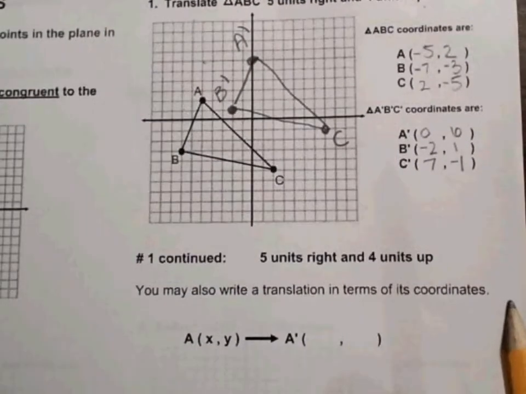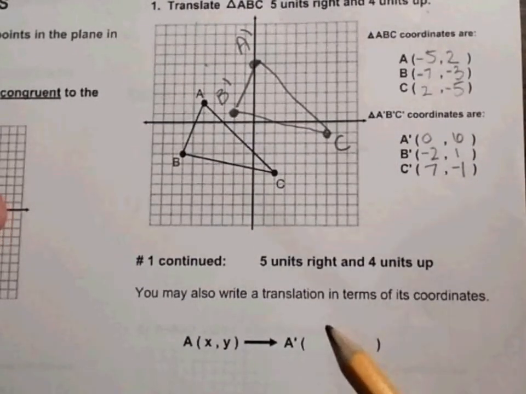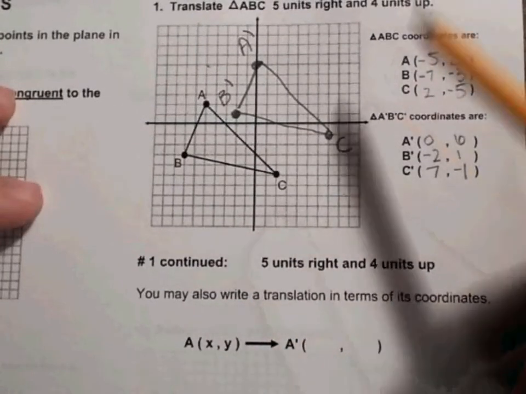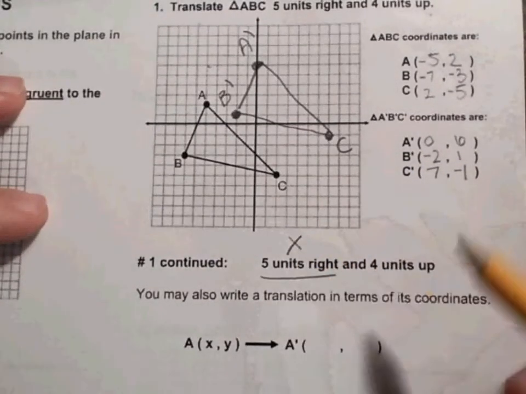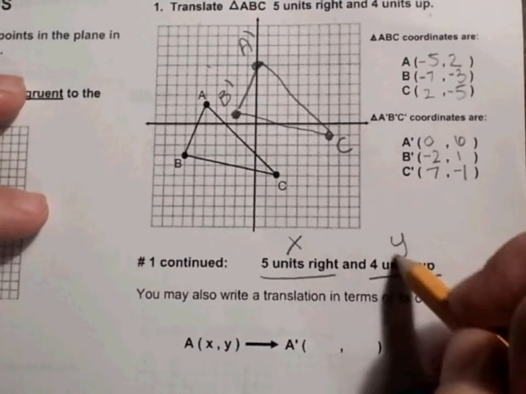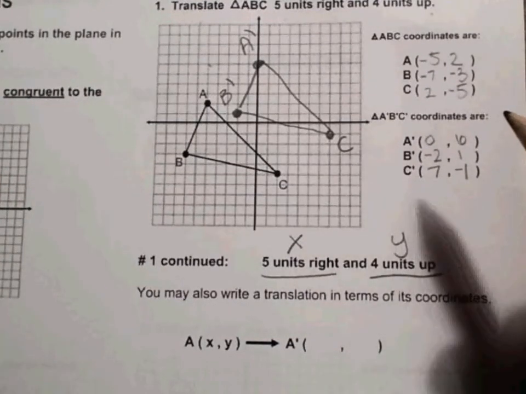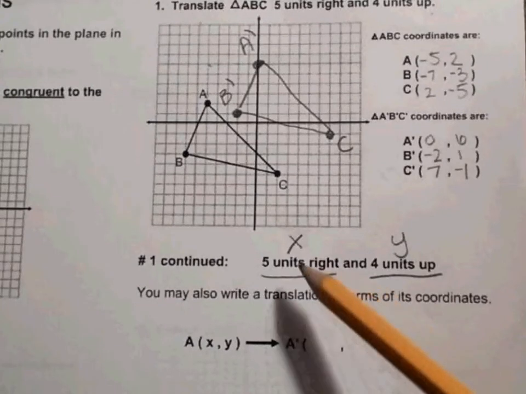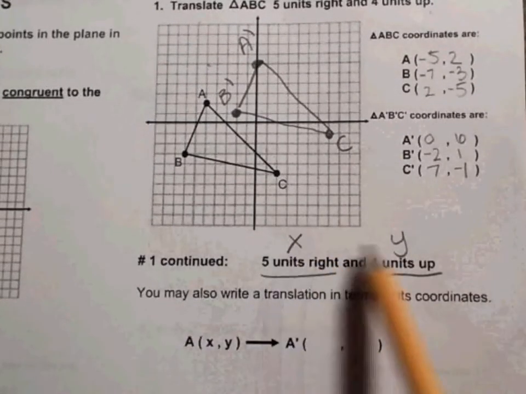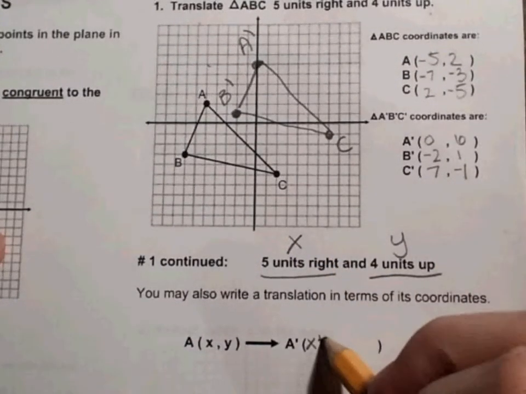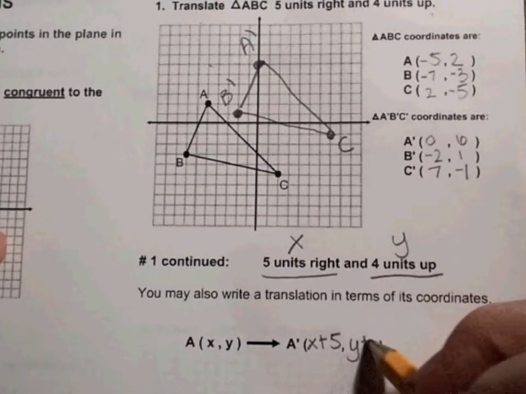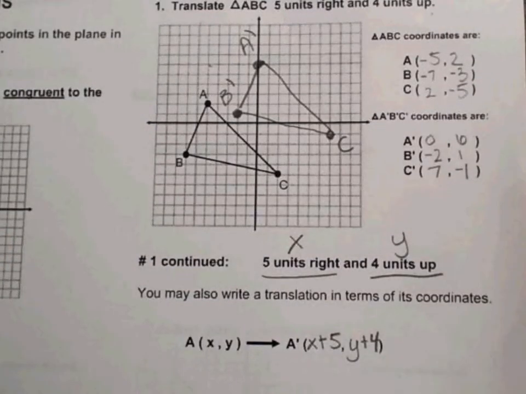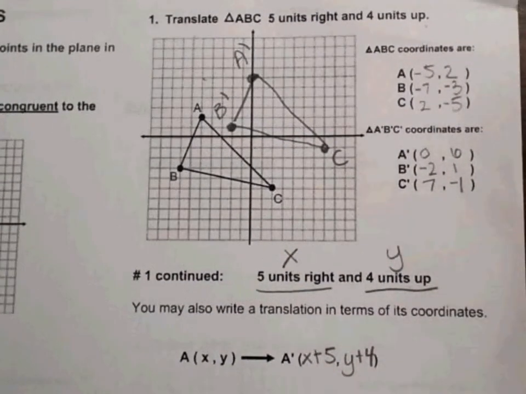So right here on the bottom part, you have to write the translation in terms of our motion rule. So what's happening is when we're talking about 5 units right, we're talking about the x-axis. So this is talking about x, and when we're talking about up or down, we're talking about y, because that's the direction in which those axes go. When we're talking about x, if we're going to the right, when we look at a number line, we're adding, so it's going to be x plus 5, and then 4 units up is going to be y plus 4. Okay, so there's my motion rule. So that's how you do a translation problem.